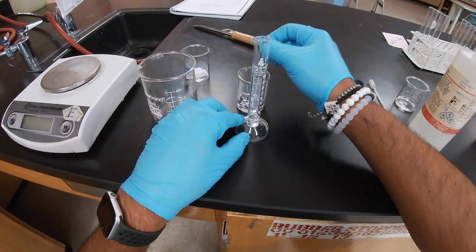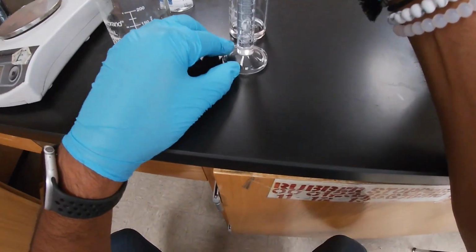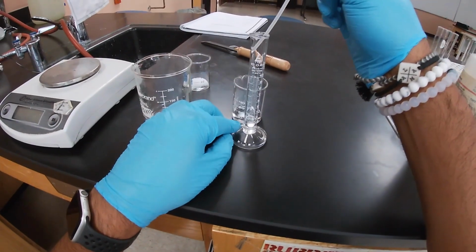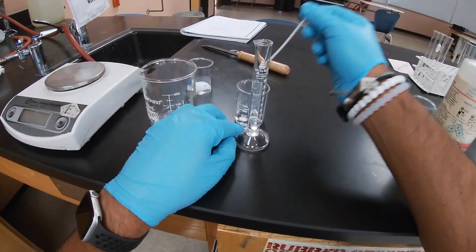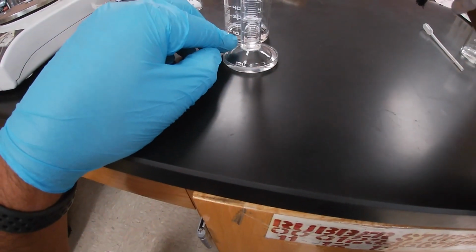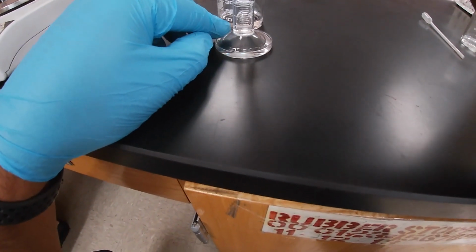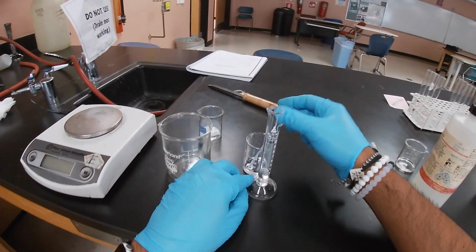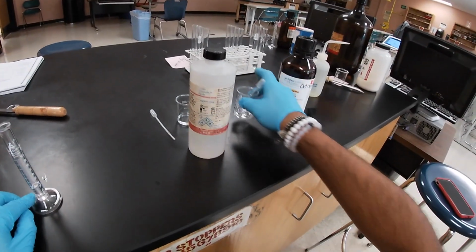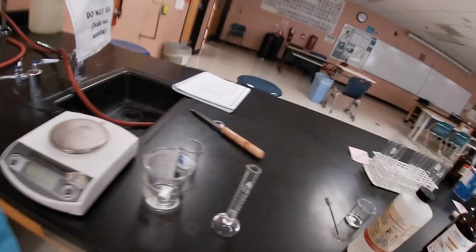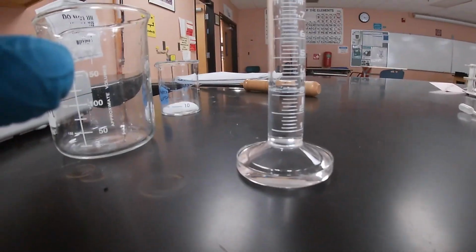The reason why we're using cyclohexane as a solvent for the unknown solid is because the solid is not readily soluble in it. So here we're gonna put the cyclohexane. I'm gonna take off the camera so hopefully I can zoom in so you all can see.